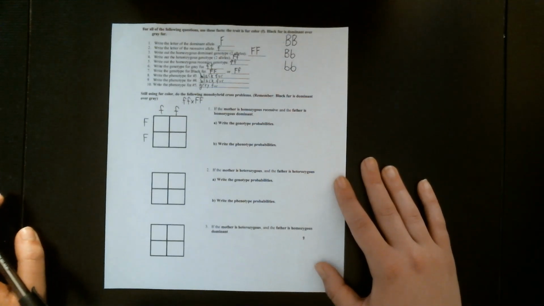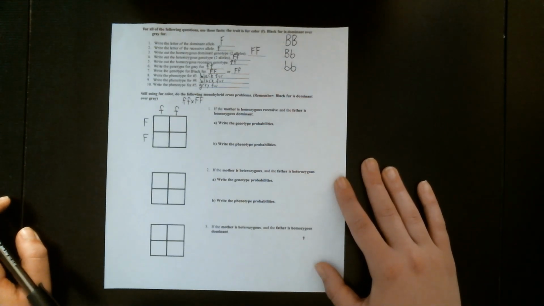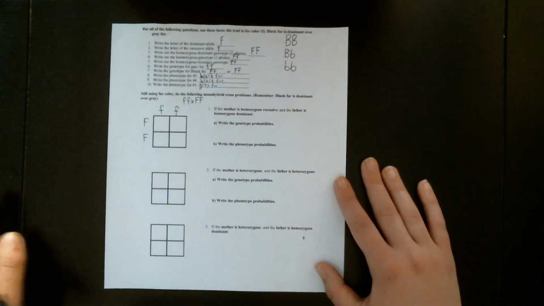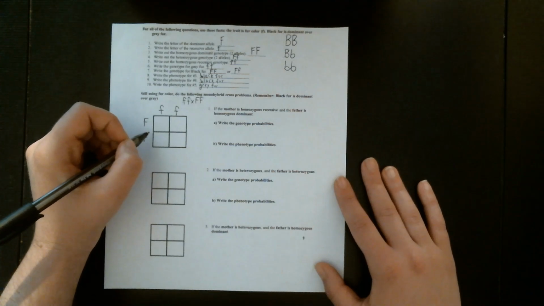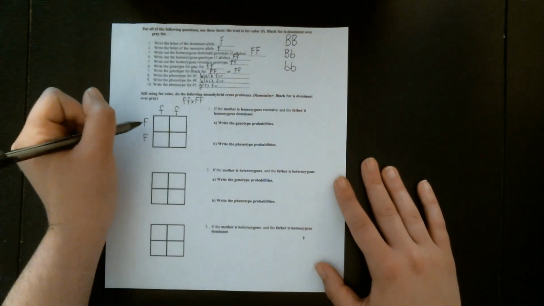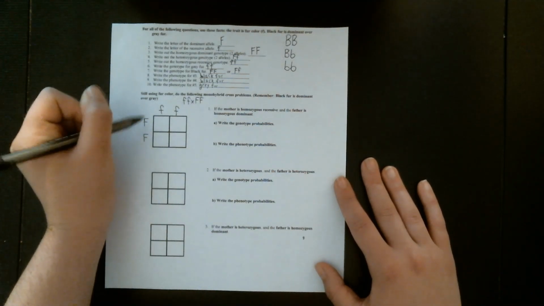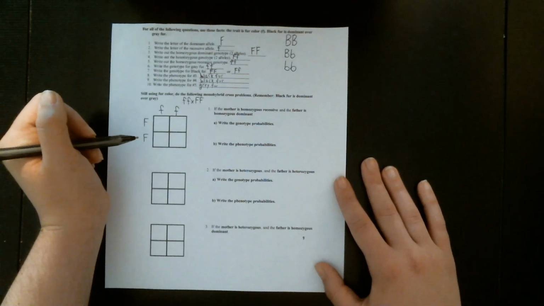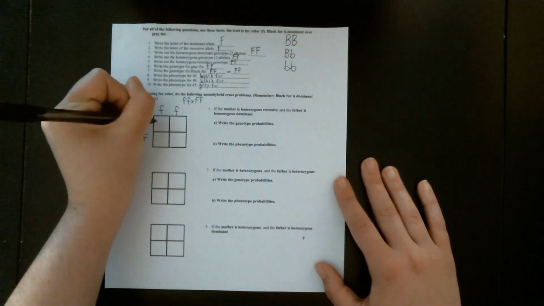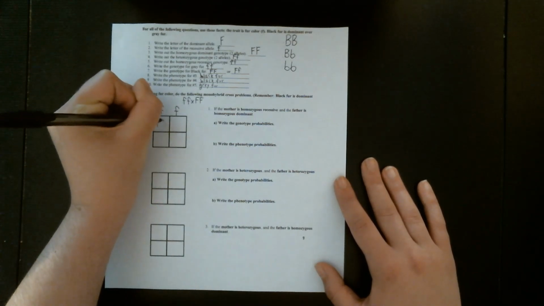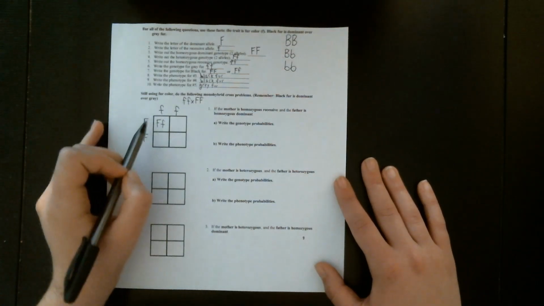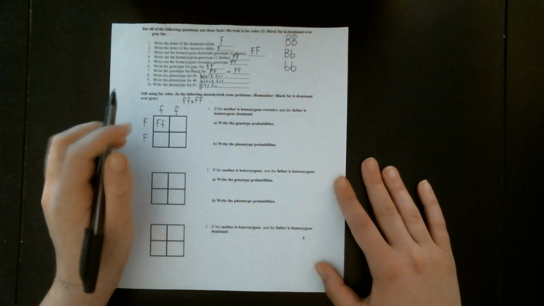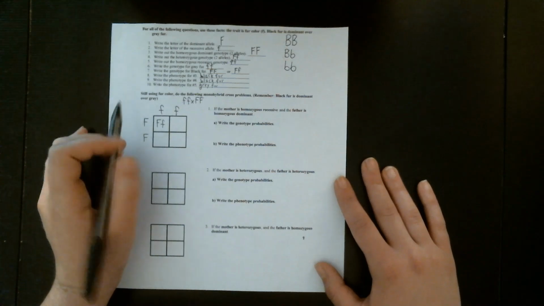But then, because we know that a baby has to have two copies of the gene, now we're going to figure out what our possible babies could be. So if dad passes on this big F and mom passes on this little f, we're going to get a baby that has one of each. And then we do the same thing. Obviously this one is really simple because they're all the same.